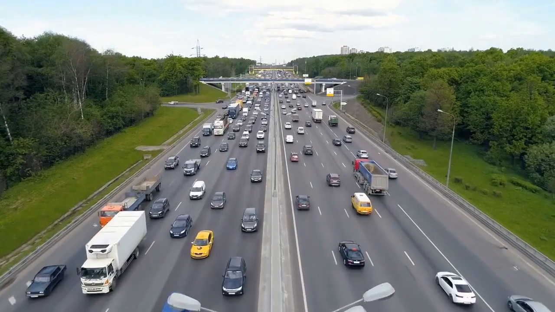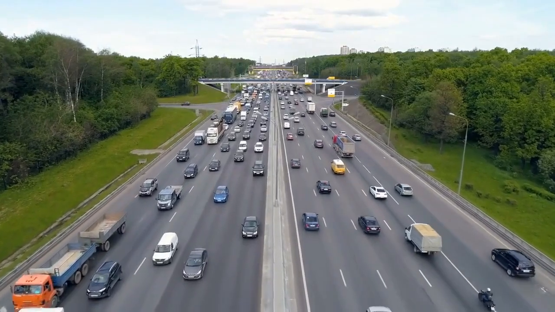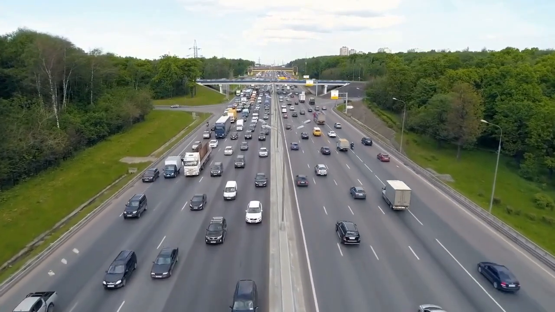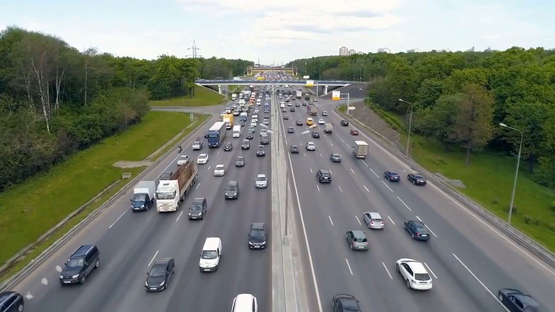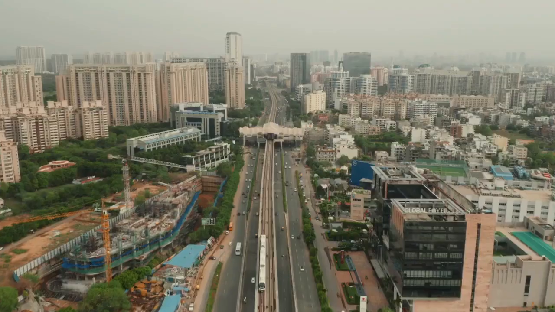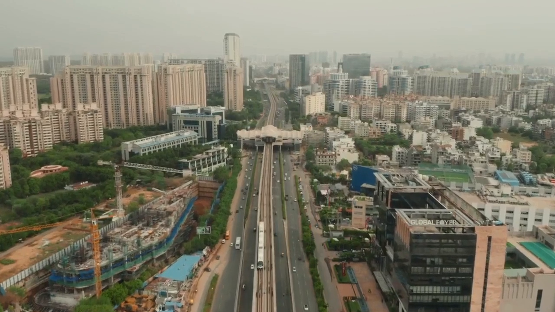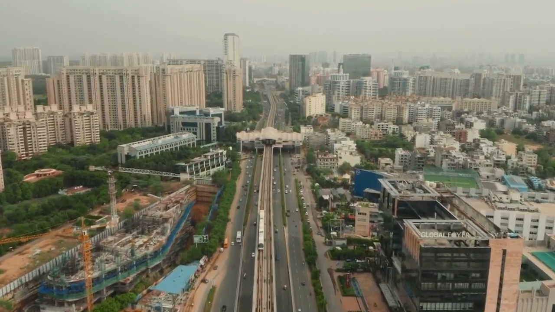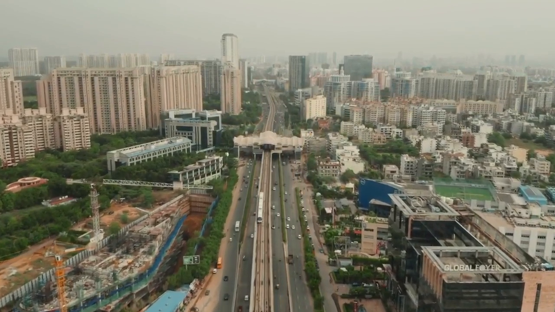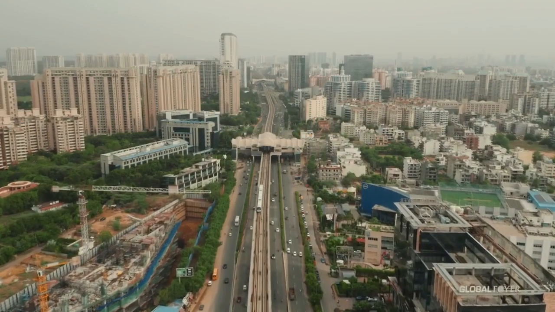Golden Quadrilateral Project, an initiative aimed at connecting the four major metropolitans in India, Delhi, Mumbai, Kolkata, and Chennai, through a network of national highways. National Highways Authority of India, NHAI, an organization responsible for the development, maintenance, and management of national highways in India.